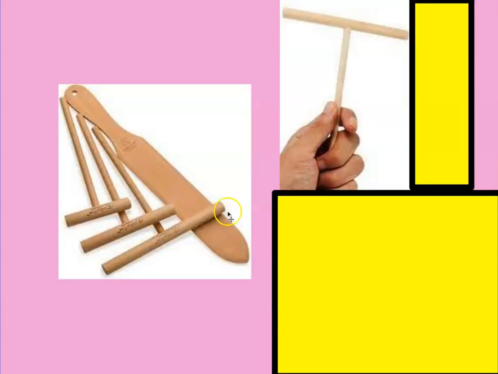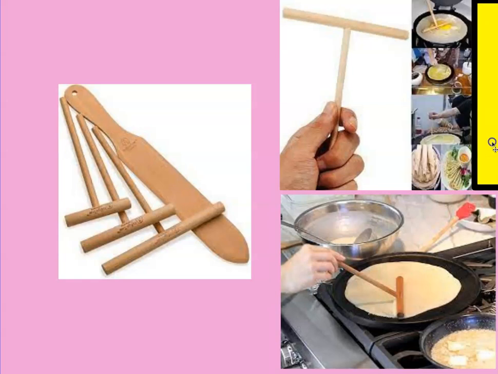For French classes, I pass around these tools and see if my students can figure out what they are. And the students can describe them. They're pretty simple, right? It's a stick on a rod, right? Okay. And then I give the big reveal. You guys are going to learn how to make crepes. These are crepe making tools. And this is how you use it. All right. So that's really fun.